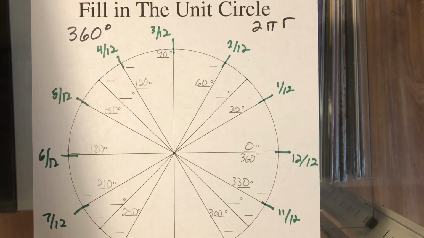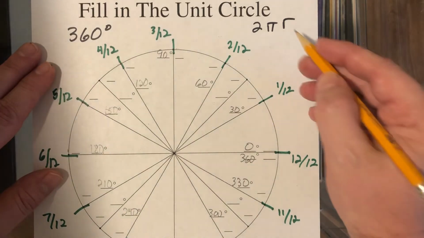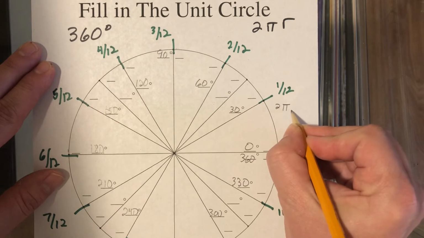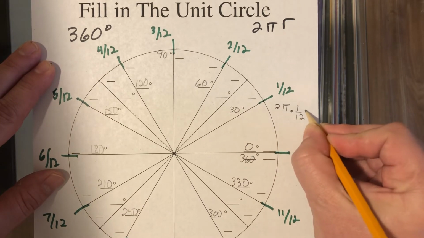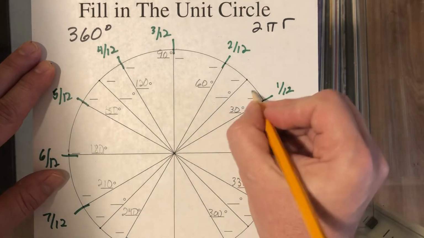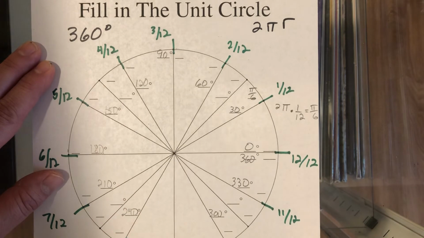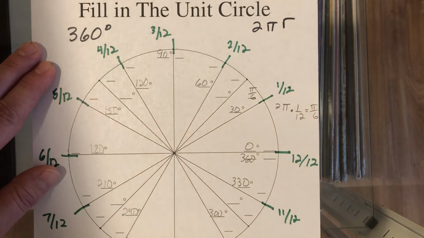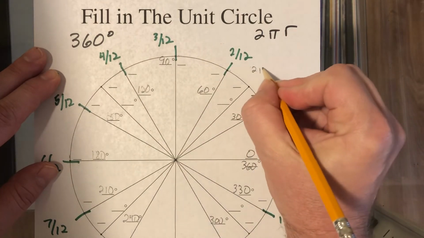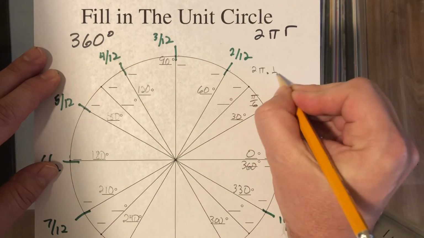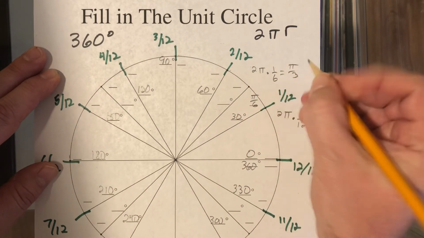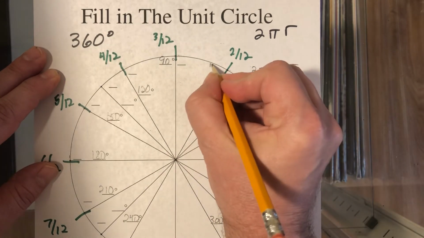What a 30-degree angle is in radians. So again, our radius is 1, so we would take the 2 pi and multiply it by the fraction, which is 1/12. So it would be pi over 6 radians. That's how it would simplify. Okay, likewise, if I go up here to the 60-degree angle and I want to know what it is in radians, I would take the 2 pi times 2/12, which is 1/6. So that would simplify to pi over 3 radians.